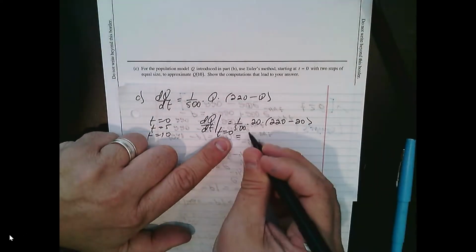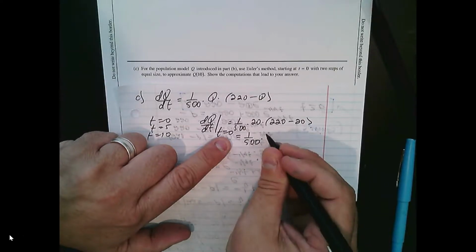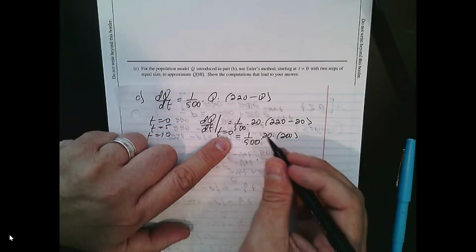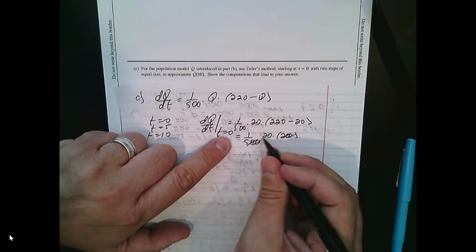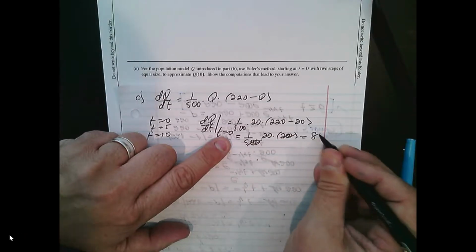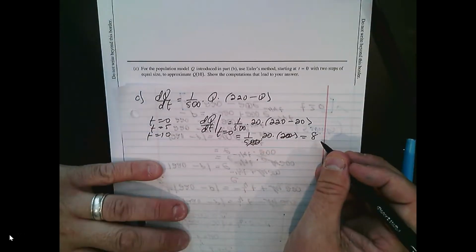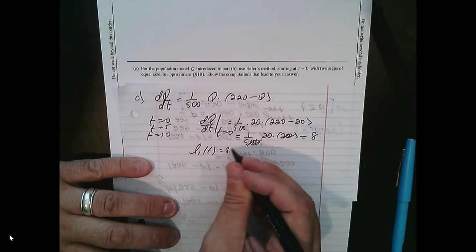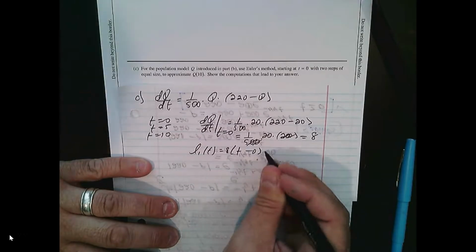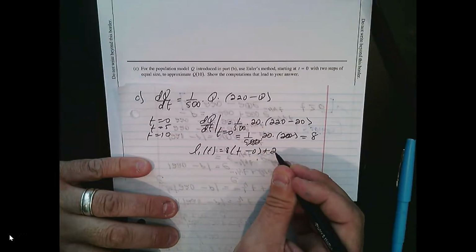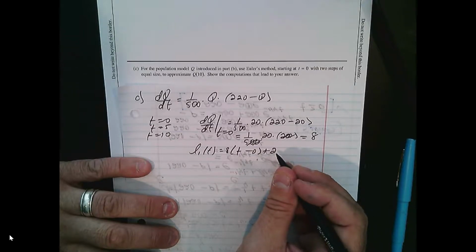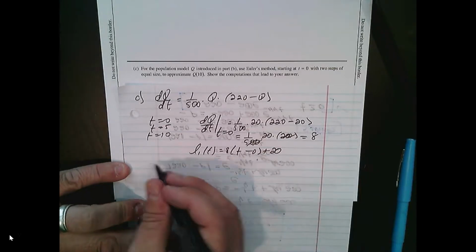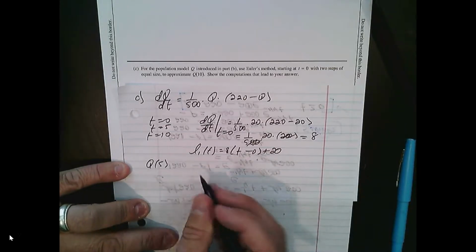Now unfortunately you are going to have to do some work here. So we've got 20 times 200. We can cancel out some zeros here. 20 times 2 is 40. 40 divided by 5 is 8. That 8 is your slope. That means that your first tangent line is going to be 8 times t minus 0 plus 20. You're going to use that to approximate the population at time 5.